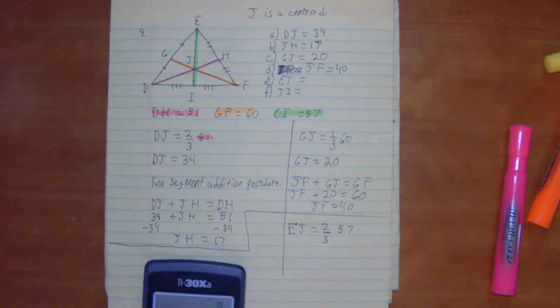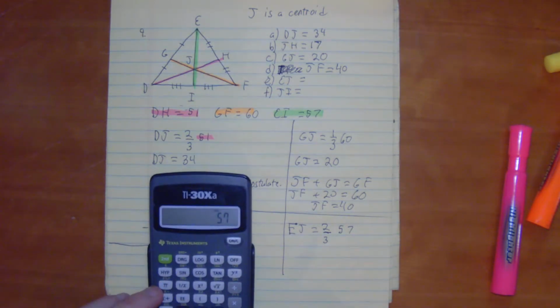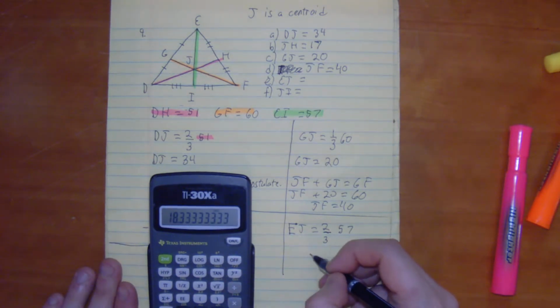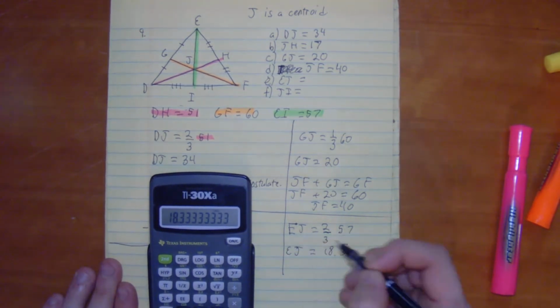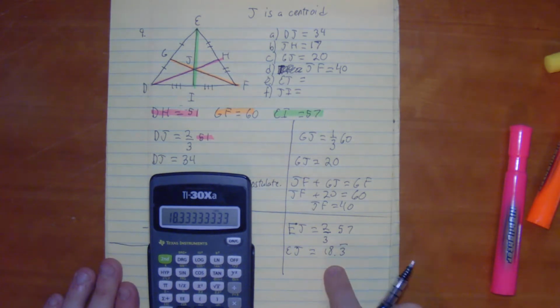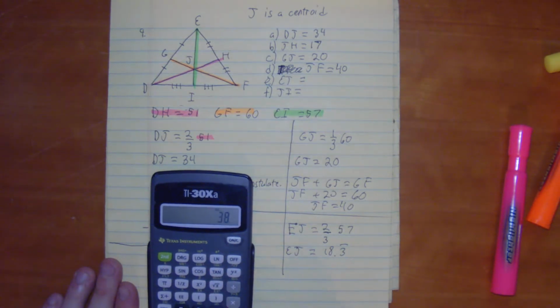Again, you can use your calculator: 57 times 2 divided by 3. Oh, it's actually 38. So again, 57 times 2 divided by 3 gets you 38.